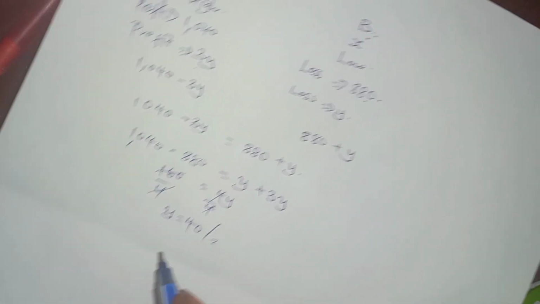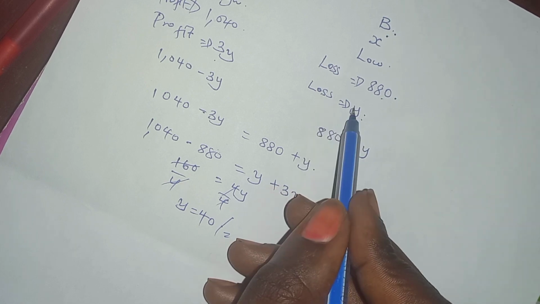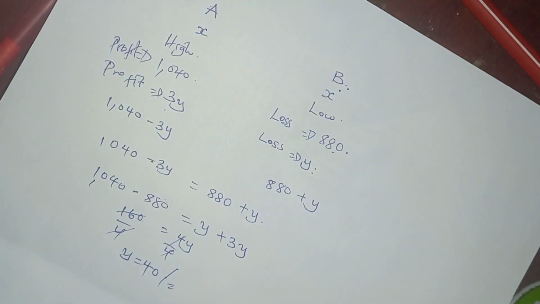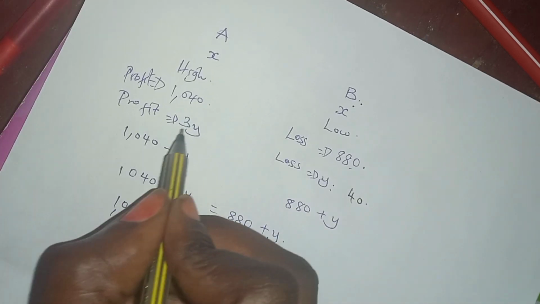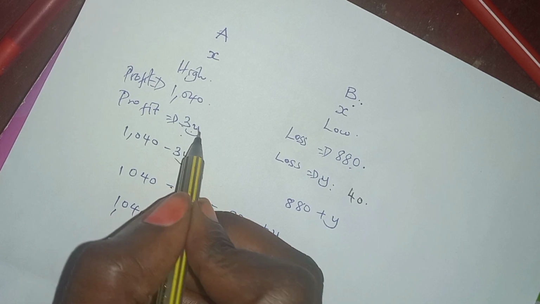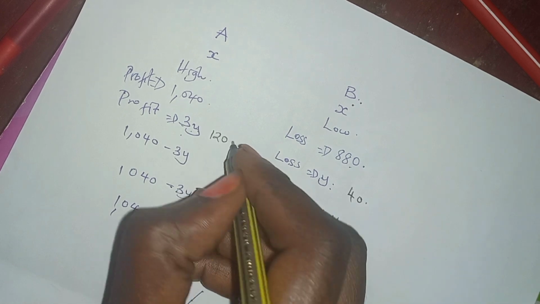Y was 40 shillings. So if Y is 40 shillings, this Y represented the loss. So the loss is 40 shillings. Then the profit here will be 3 times the loss. So the profit will be 120 shillings, because it will be 3 times 40, which is 120 shillings.